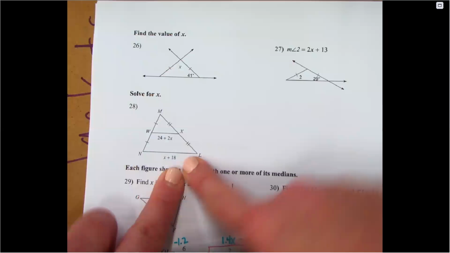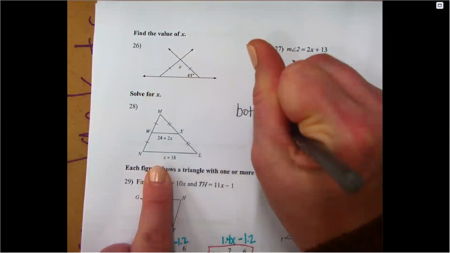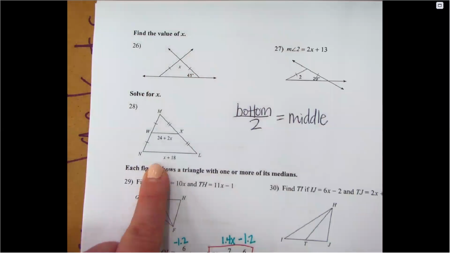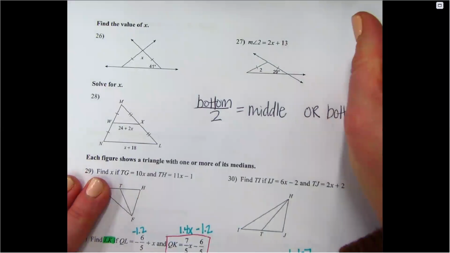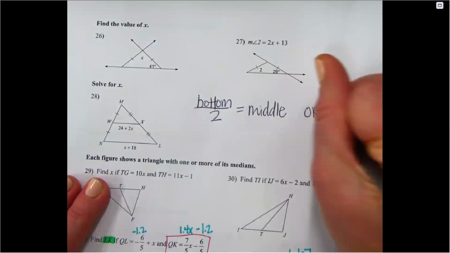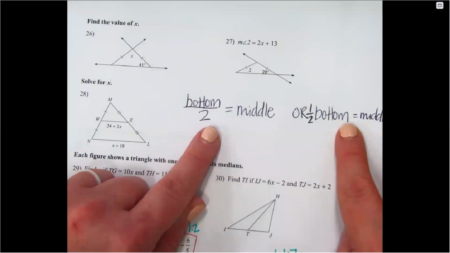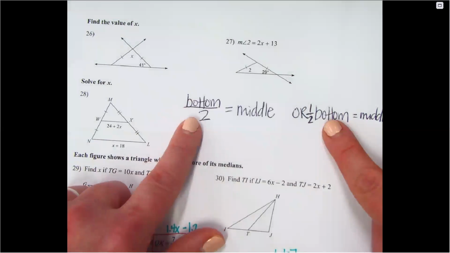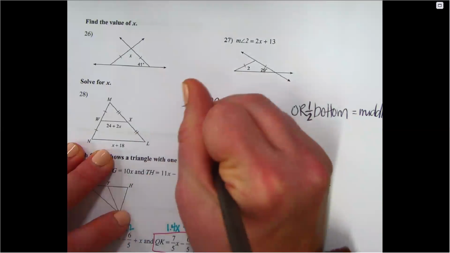So since there's no top, you just take the bottom, divide it by 2, and that equals the middle. Half of the bottom and the bottom divided by 2 are equal expressions. So I'm going to take the bottom, which is x plus 18, divide that by 2, and set it equal to 24 plus 2x.